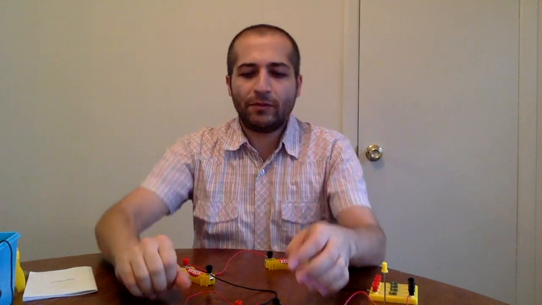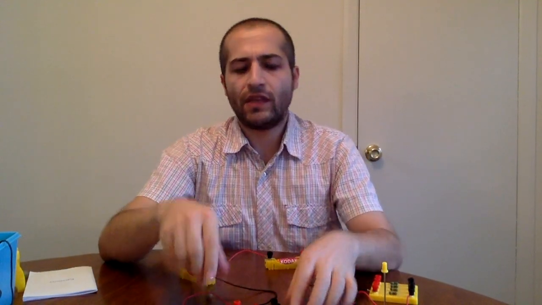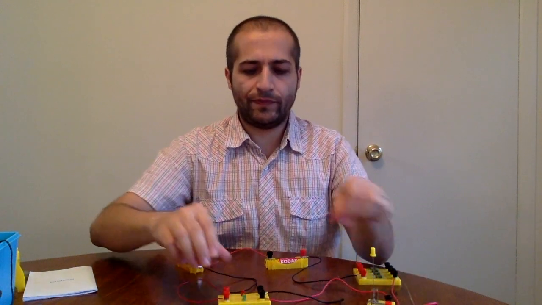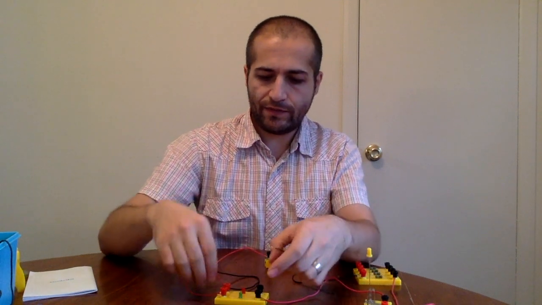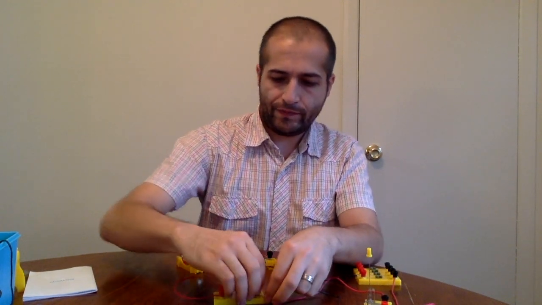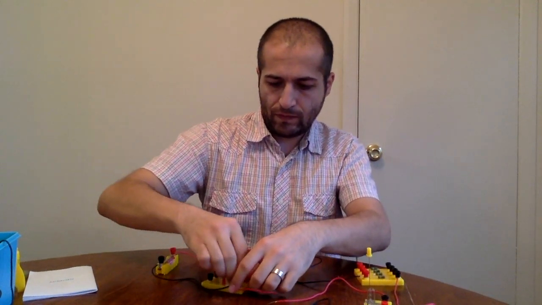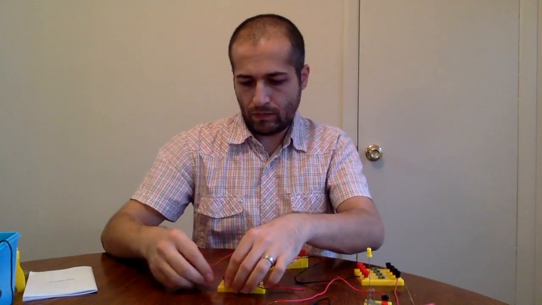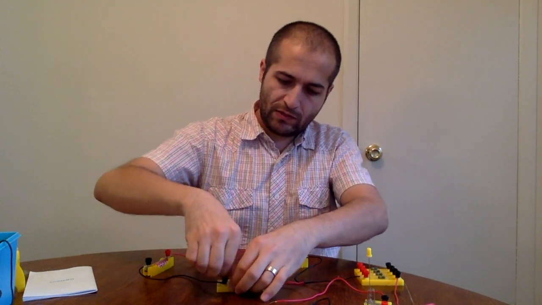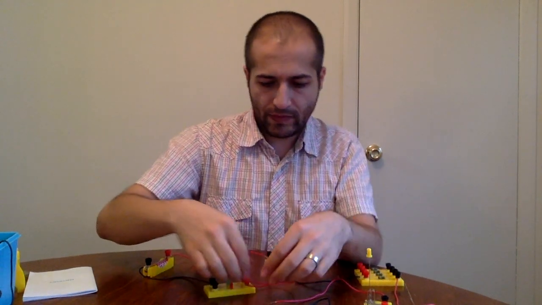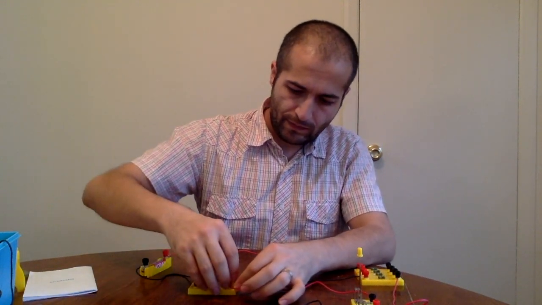Before finishing up, let me show you another thing. I told you that if you connect these LEDs in the opposite direction, they're not going to shine. Let's check it. Instead of this way, let's connect this positive terminal, and this one to the negative terminal.